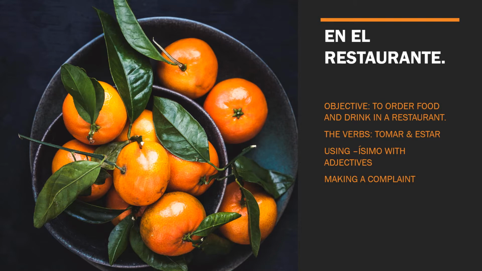And the objective of today's lesson, as you can see from the title, is en el restaurante. We've seen this slightly, but we're going to go into more detail about how to order food and drink in a Spanish restaurant. Really useful for life, but it also brings some really important grammar to our learning here that's going to be particularly useful.